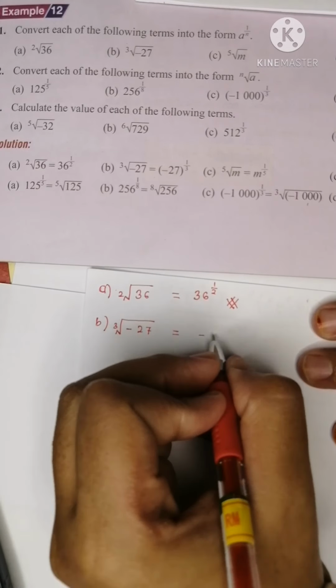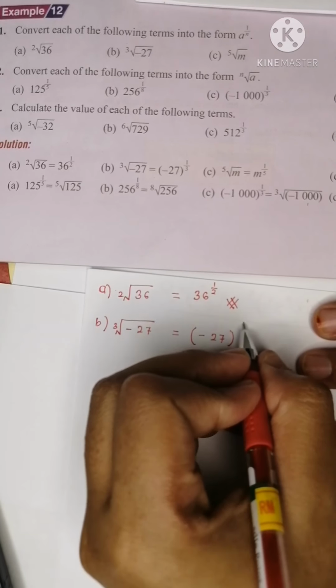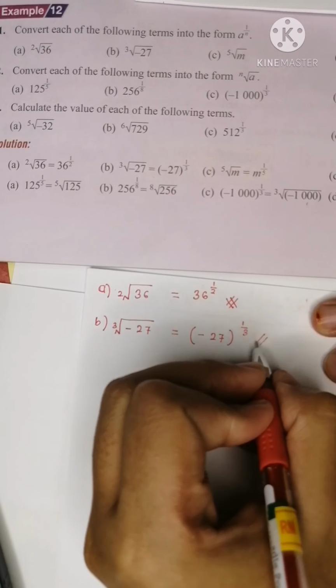Now look at B, cube root of negative 27. So the answer will be negative 27. Don't forget the bracket because there is a negative symbol here. To the power of 1 over n. The value of n is 3. So like this. Okay, done for B.